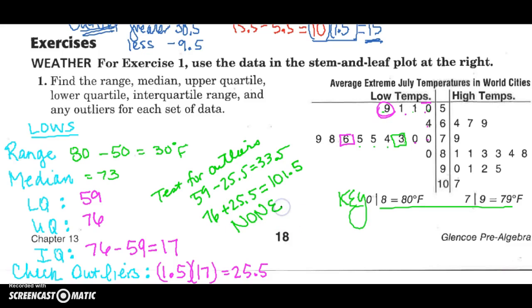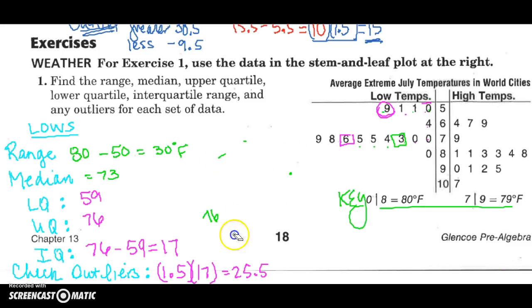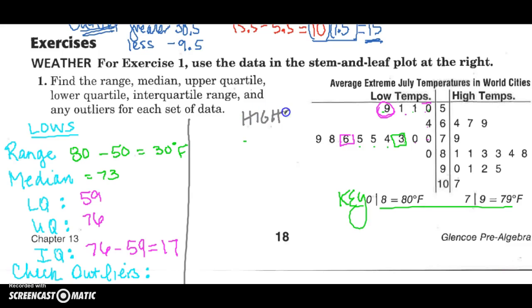Now, I have used up all my space. I'm going to need to erase to make room to do my high temps, but hopefully you can get a new sheet of paper or erase this information. I'm just going to erase half so that we have room to work on. Just wanted you to see how to check for outliers. Now I can split this down the middle and have room for my high temps.